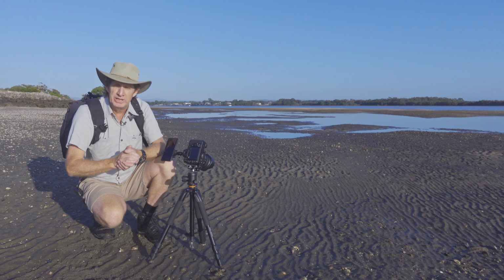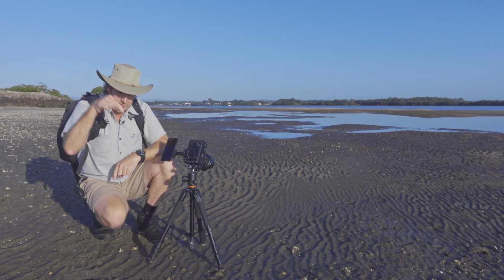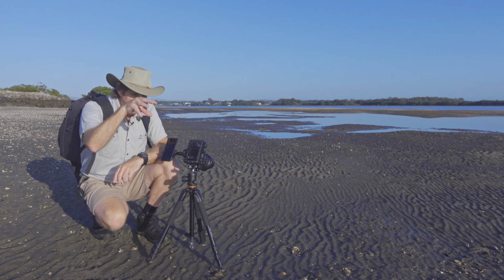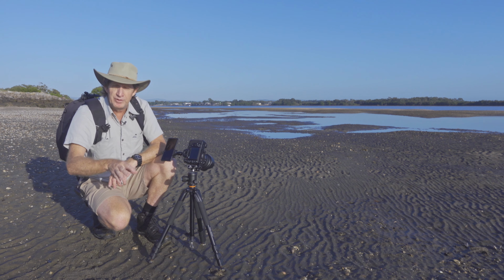So that's a wrap for this morning. As you can see, it's not rocket science. Sometimes instead of looking out and up, look down. And you might find some of the best compositions around just by looking down at your feet like we did this morning here, photographing these wavelets by the riverbank.